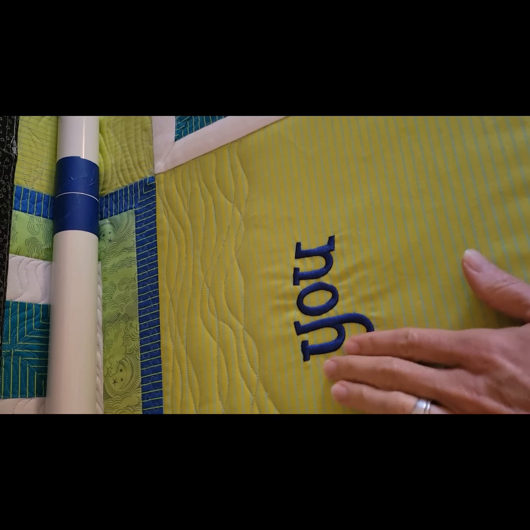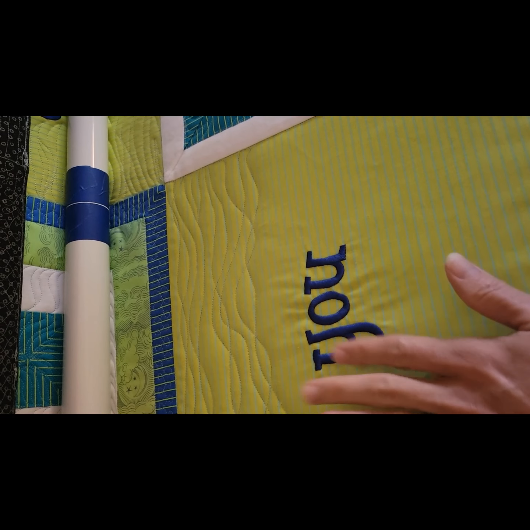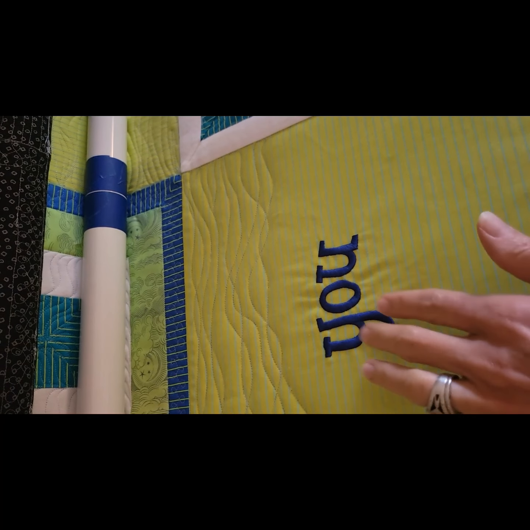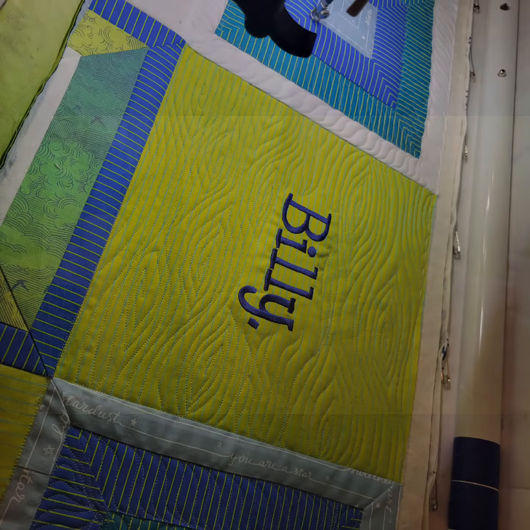Whereas embroidery, I do this before the quilt block goes into the quilt, and the back of these stitches is inside the quilt, and you'll never see that.